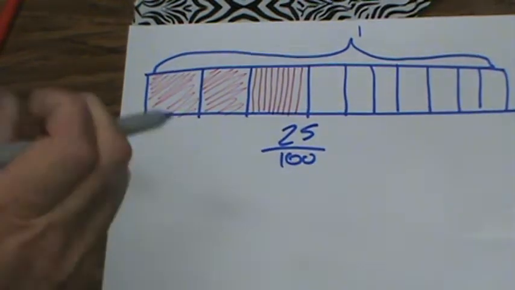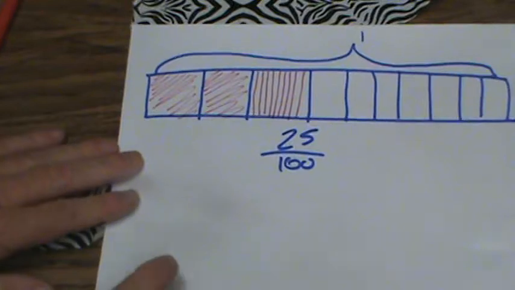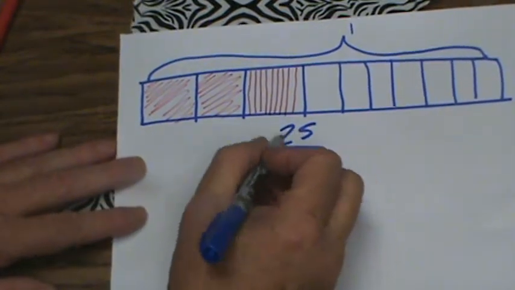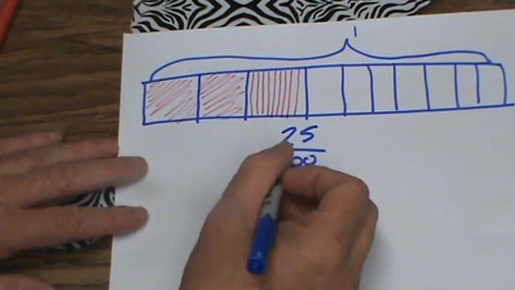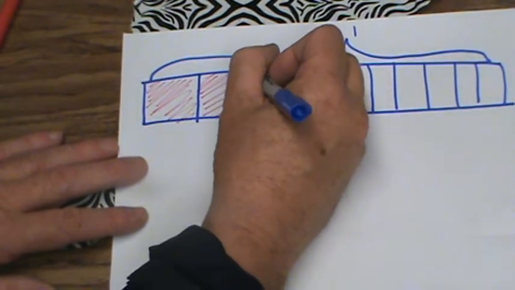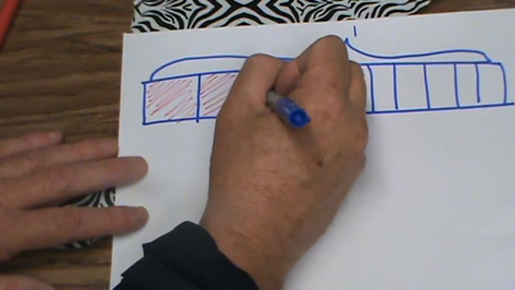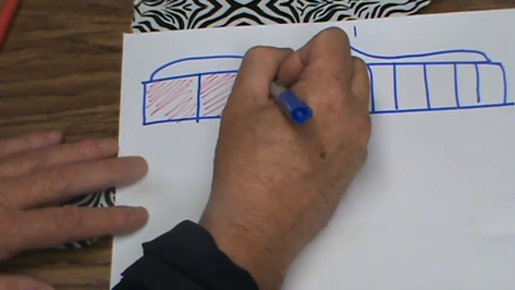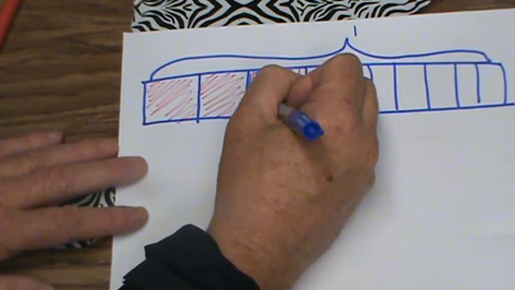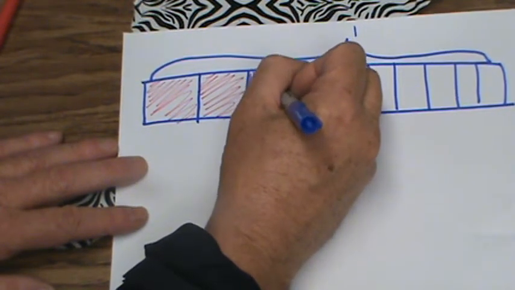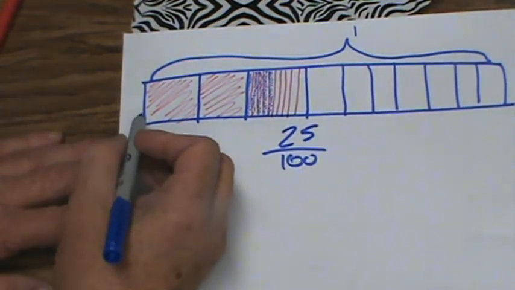How many of these are we going to color in? What do you think, Calculating Cow? I don't know, partner, maybe 6? Well, why would you say 6? There's no 6 here, it's 25. Oh yeah, it's probably just 5 to show the 25 hundredths. Correct, cow. So we're going to shade 1, 2, 3, 4, and 5. So this shows me 2 tenths and 5 hundredths, okay?